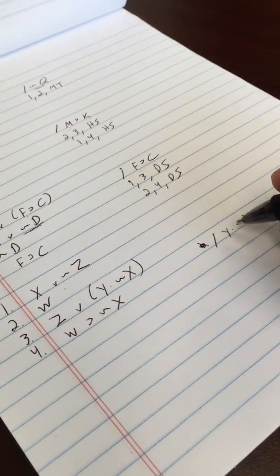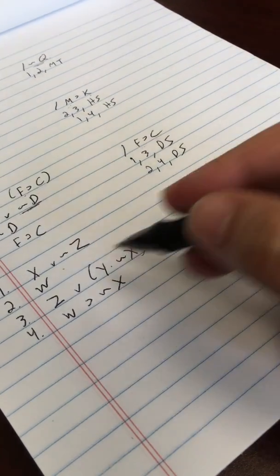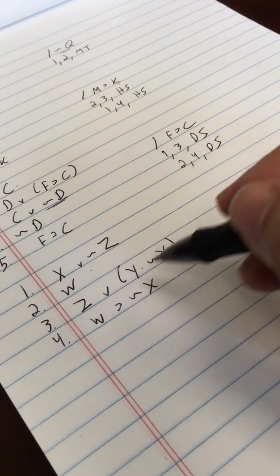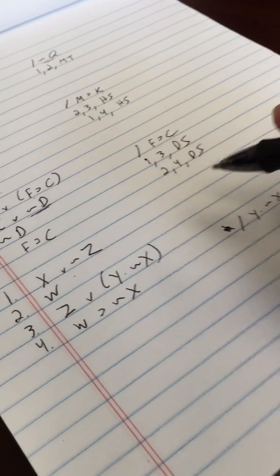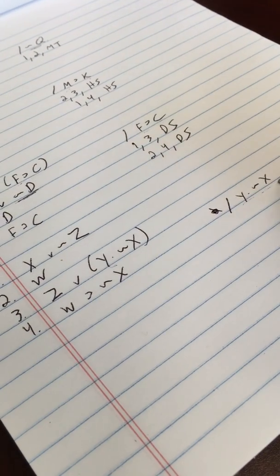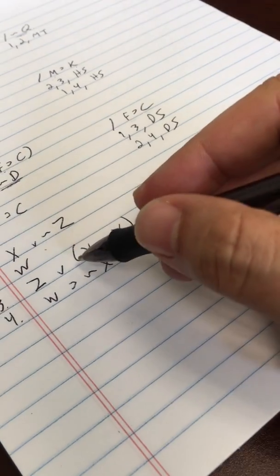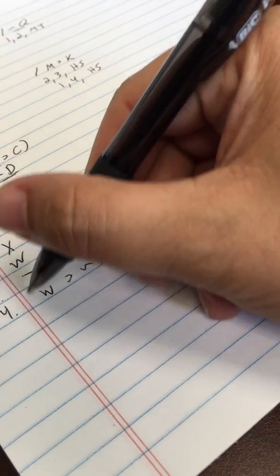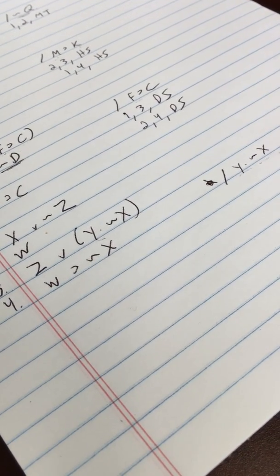So as usual, I have a Y and an X here in my conclusion. I'm going to start looking for those. I see an X here, I see a Y and an X here, and I see an X here. Now I notice, of course, that this Y and not X is exactly what I'm trying to prove. That's my conclusion that I want. So it would be handy if I can get to it by eliminating this Z. Right? I would do that through disjunctive syllogism.